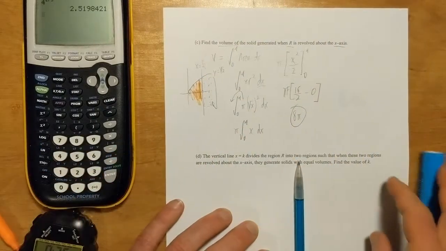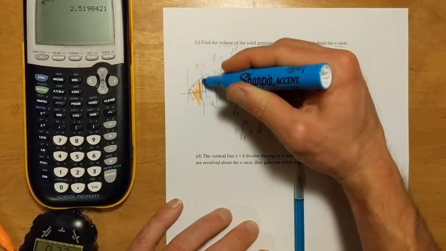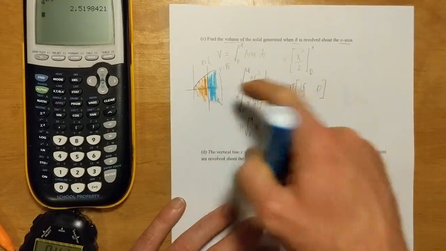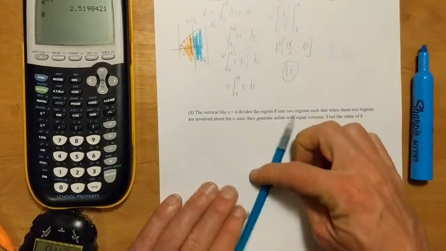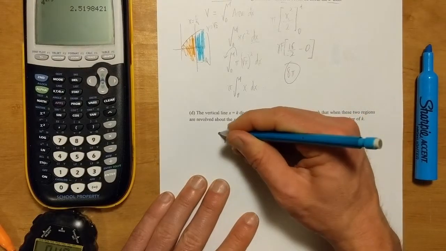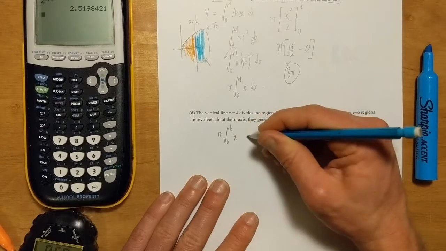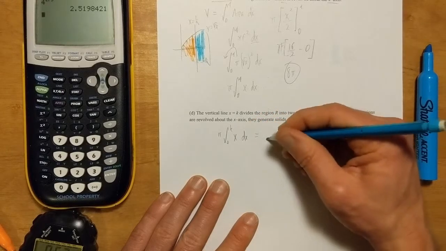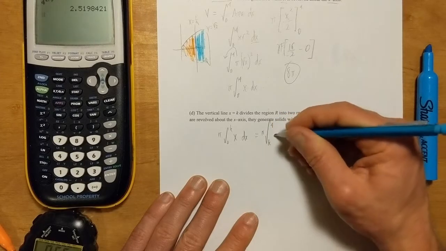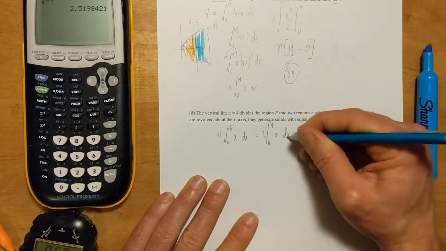We want this orange volume to be the same as this blue volume. Well, if we want this volume to be this volume, it stands to reason we want this integral from 0 to k pi of x dx to equal this integral from k to 4 pi outside x dx.